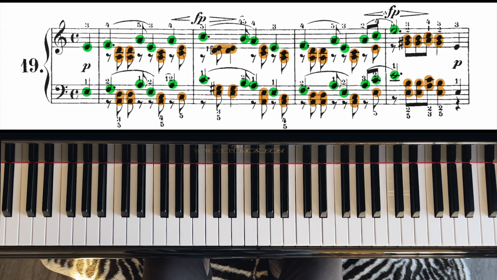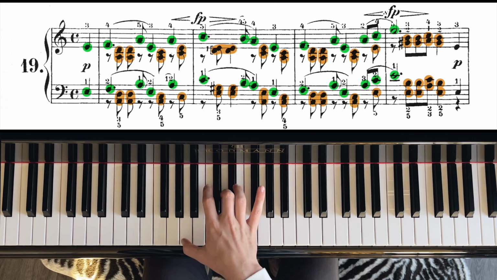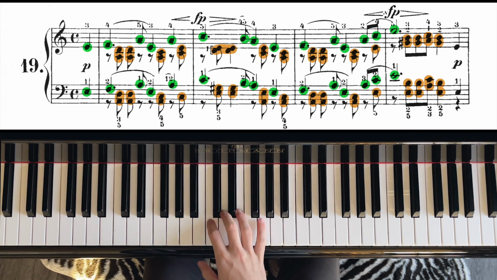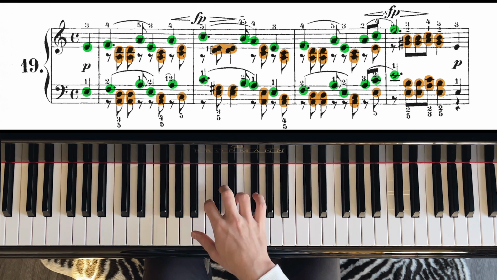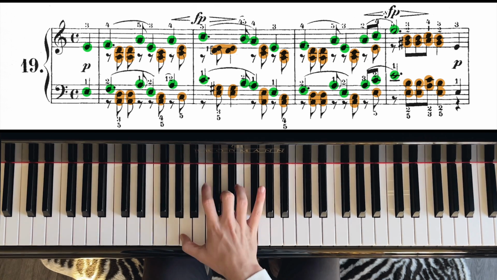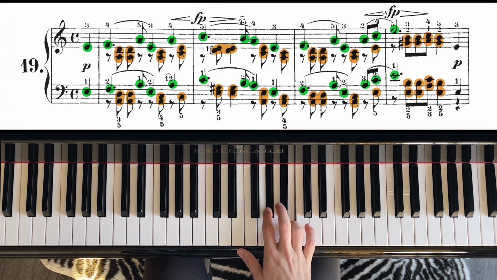Now let's see the chords in the right hand. So we start on A and D, 1 and 2 and 3 and 4 and 1 and 2 and 3 and 4.